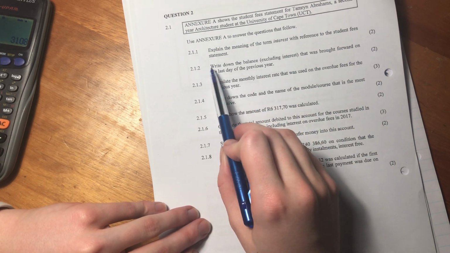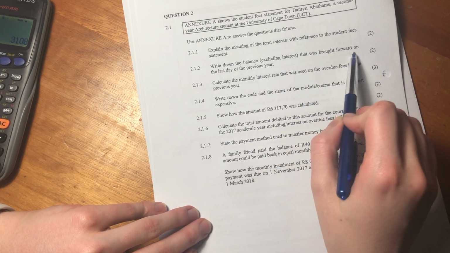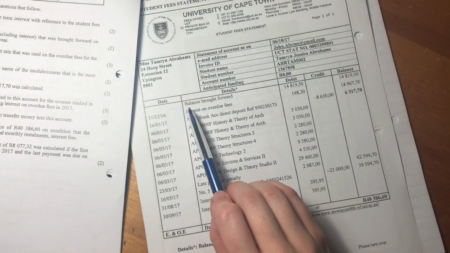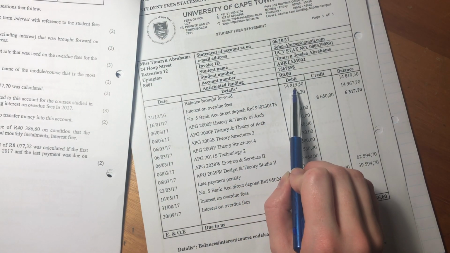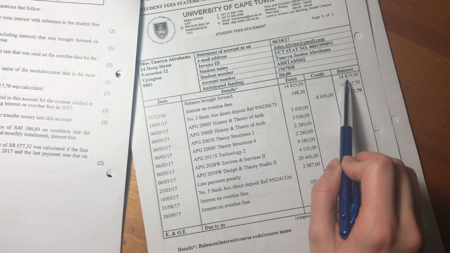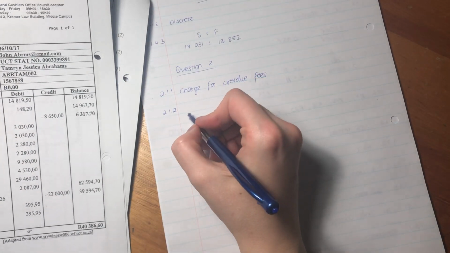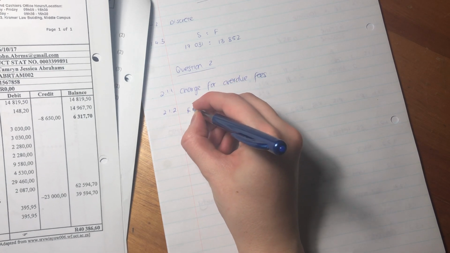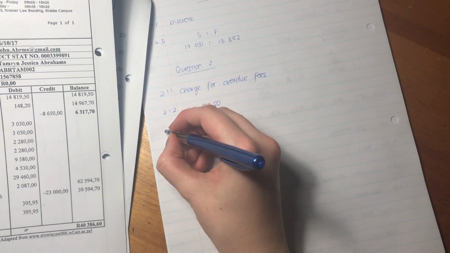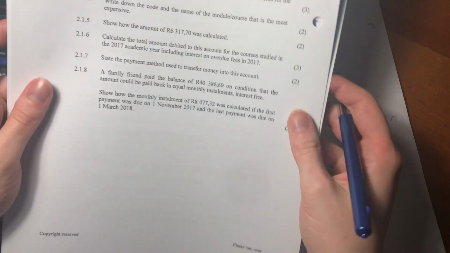So 2.1.2 says write down the balance, excluding interest, that was brought forward on the last day of the previous year. The balance brought forward is this 14819.50. It said excluding interest, so it would just be this, not that amount, which includes interest. It would just be that amount. That's important. Let's put that in. Remember to include your rand values, because if you don't put rand values, you could be talking about literally anything. The rand value gives it meaning.